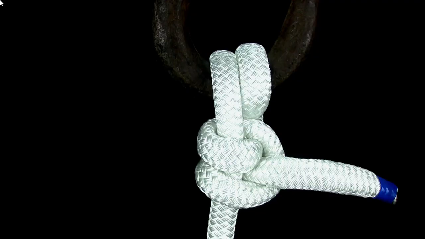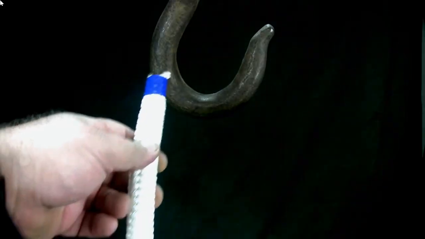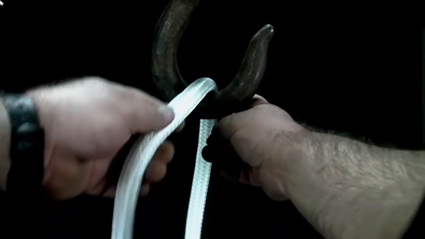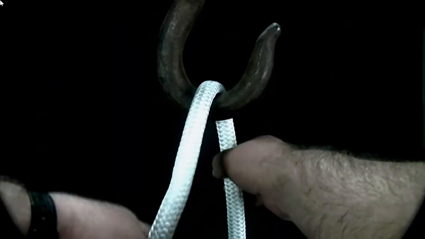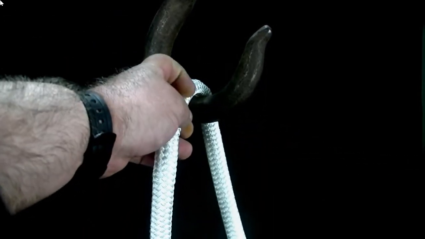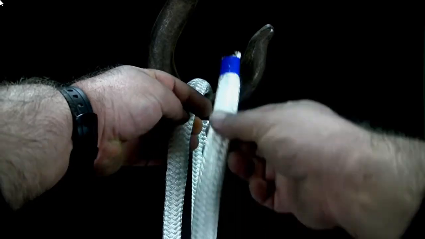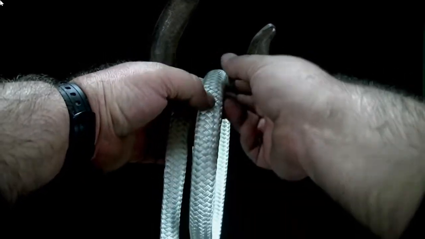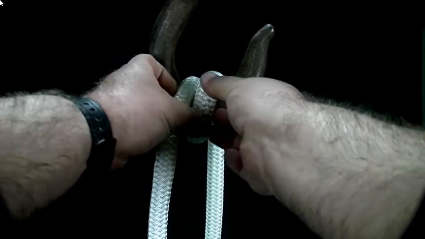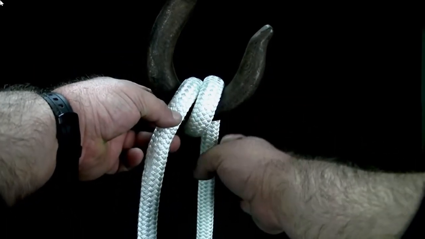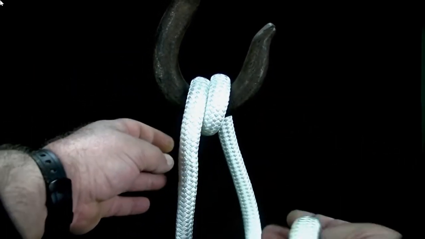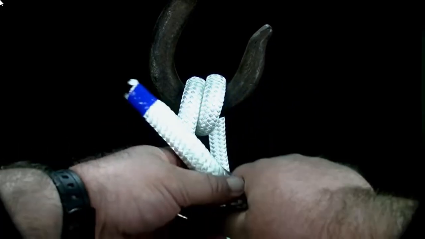The round turn with two half hitches can be used, among other uses, to attach a load to a hook. To tie the round turn with two half hitches, slide the end of the rope through the mouth of the hook. Then pass it through a second time, creating a round turn. Cross the working end of the rope over the standing part.